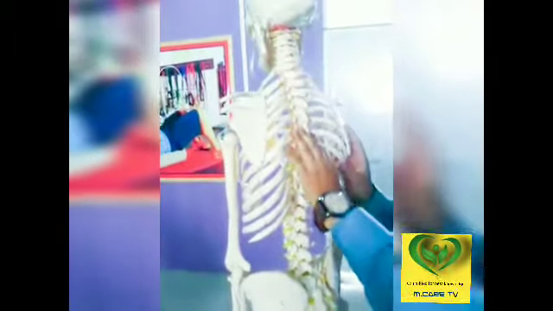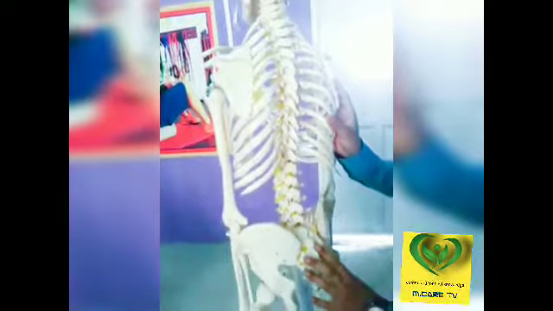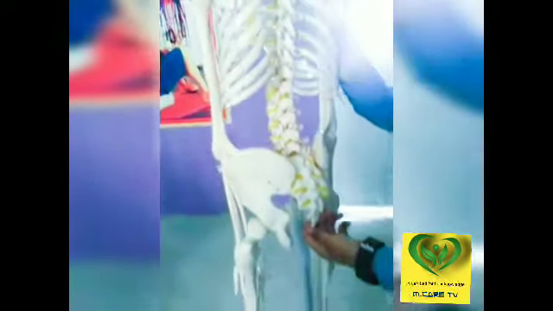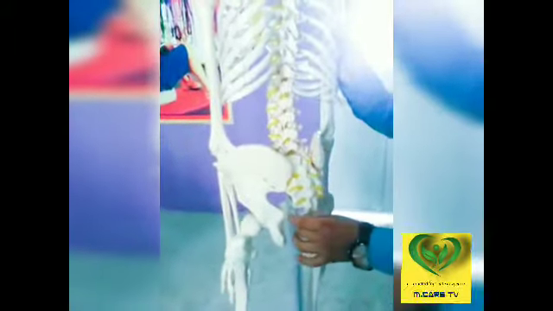Then you can see the structures here. These are the spinous processes, continuing up to the tail region. There are 7 cervical vertebrae, 12 thoracic vertebrae, 5 lumbar vertebrae, and 5 sacral vertebrae which are fused into one bone, followed at the end by the coccyx, the tailbone.